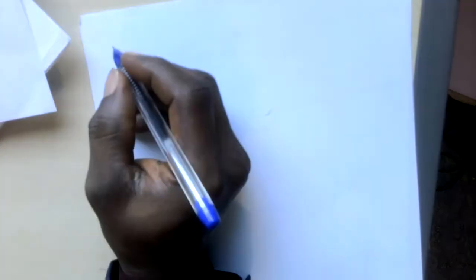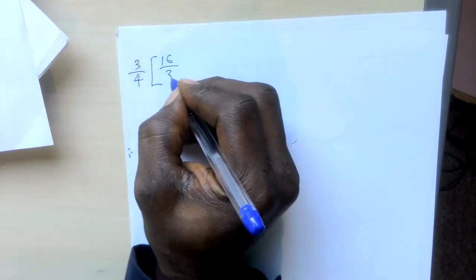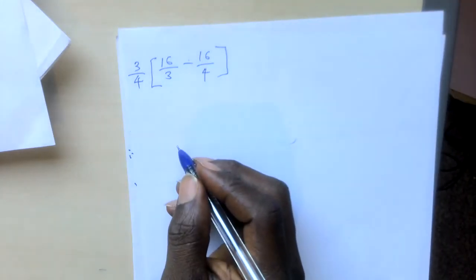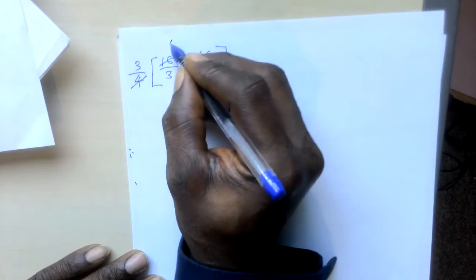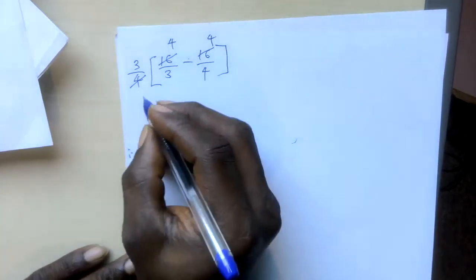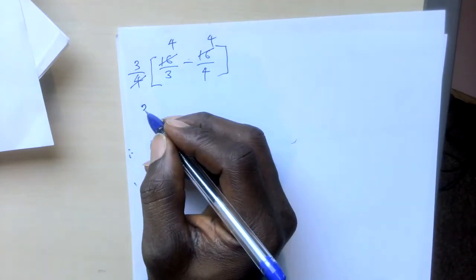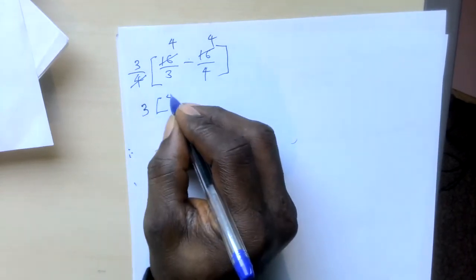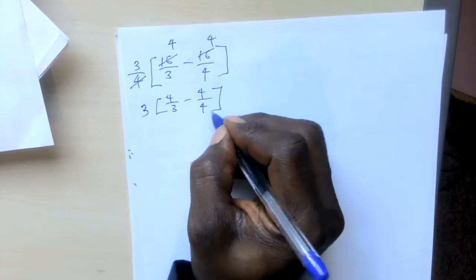So now let's move on from where we stopped. We have 3 over 4. The last equation I wrote was 3 over 4 times 16 over 3 minus 16 over 4, right? So from here, this 4 can cancel this. You have 4 and 4, so you're left with 3 here. 4 over 3 minus 4 over 4 basically. So that's, of course, 1.